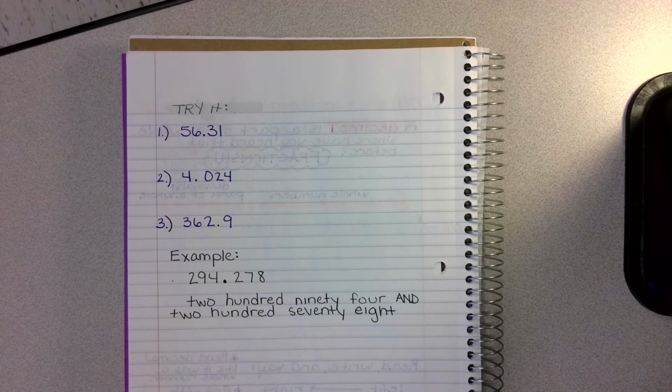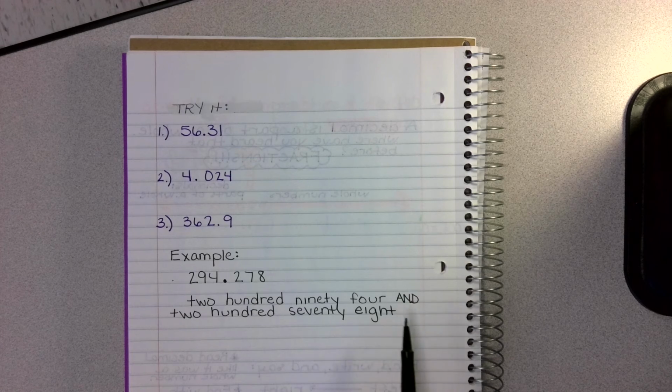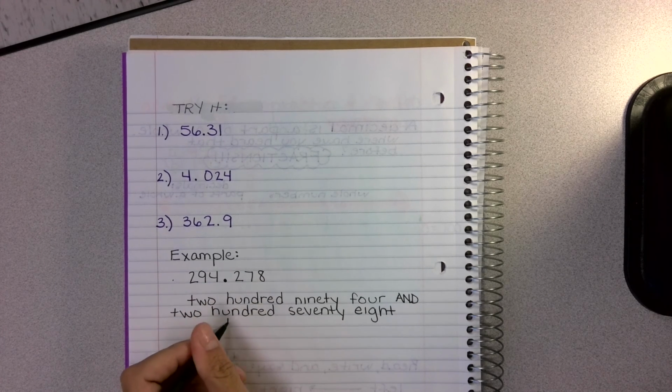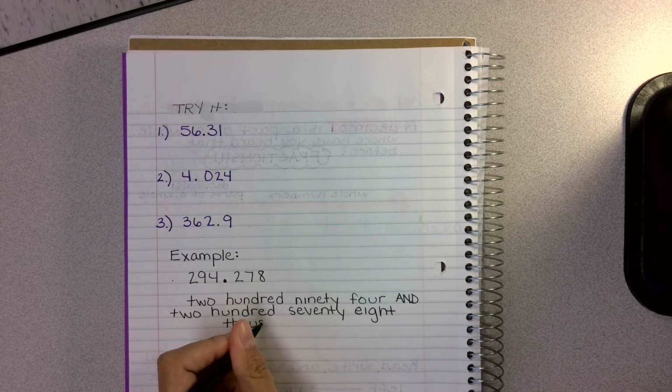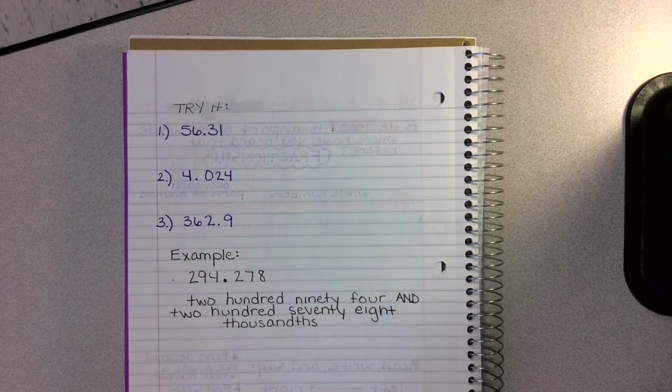Okay, so am I done? No, with decimals, you need to make sure that you write the last place value when you're saying it or writing it. So 294 and 278, the 8 is in the thousands place. All right, I'm going to double check it before I move to the next one. 294 and 278 thousandths, because the 8 is in the thousands place.